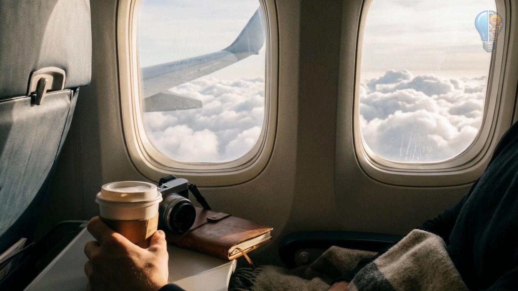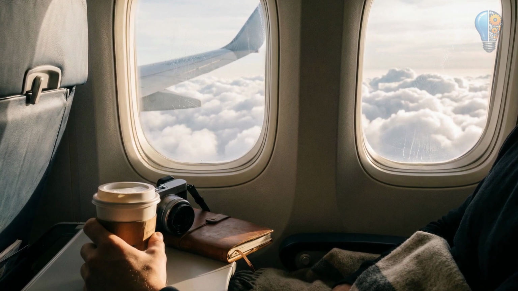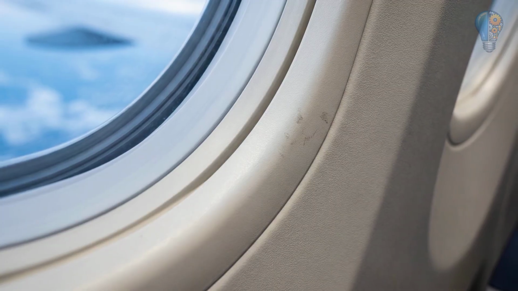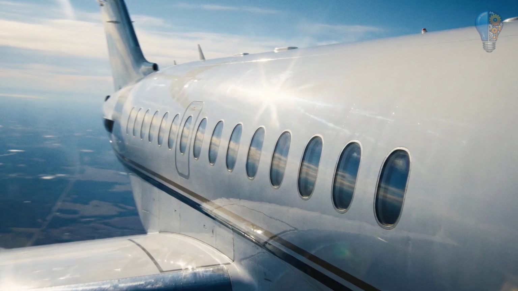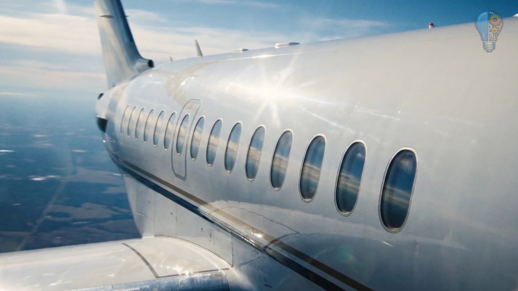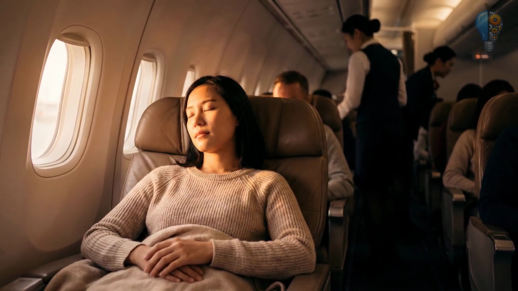You're sitting on an airplane, looking out the window at the clouds below, maybe thinking about your destination or just enjoying the view. The window next to you is rounded, with smooth, curved corners that blend seamlessly into the fuselage. It's such a familiar sight that you've probably never questioned it.